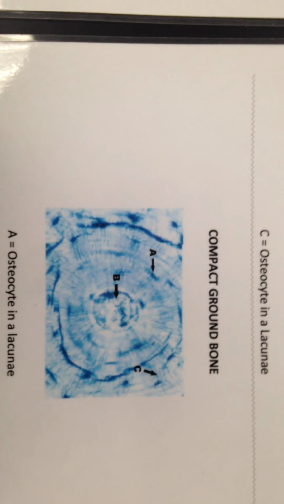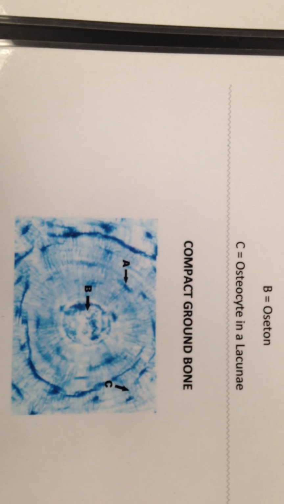Then our locations for compact bone, that's going to be the diaphysis of the long bones as well as the outer surfaces of your flat bones. Its function is to provide strength to the bone.